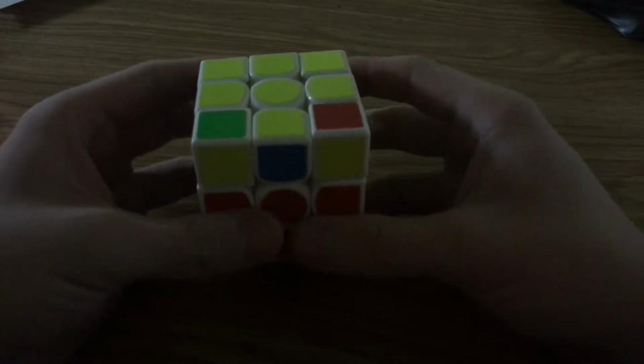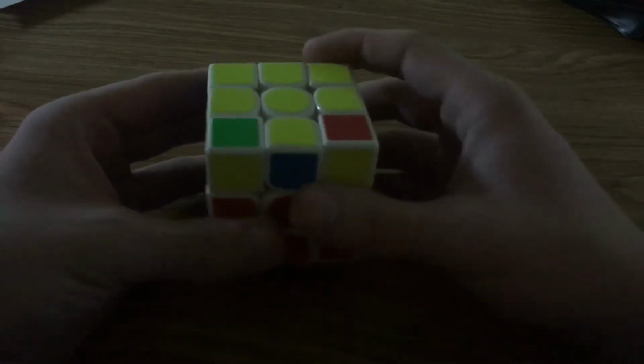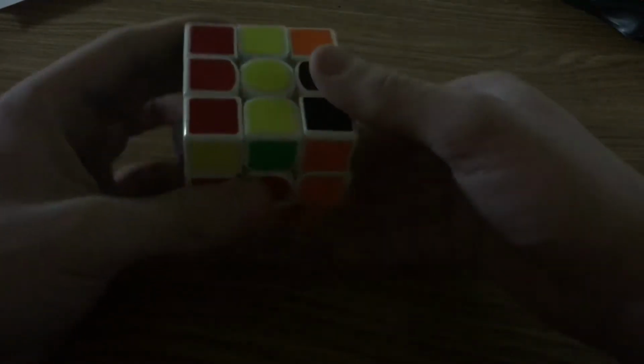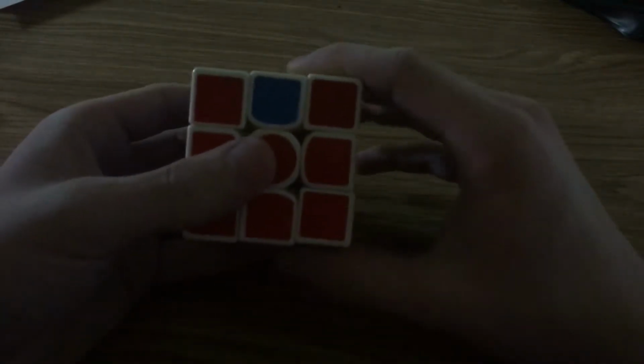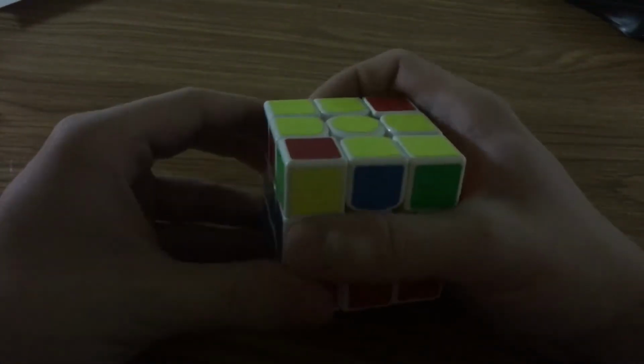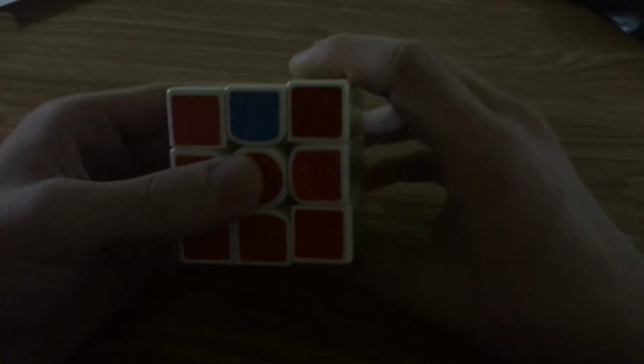There is U, which, rightfully named, looks like a U. And that algorithm is R2, D, R prime, U2, R, D prime, R prime, U2, R prime. There is L, which is just the inverse of the U algorithm, which is R, U2, R, D prime, R prime, U2, R, D prime, R2.